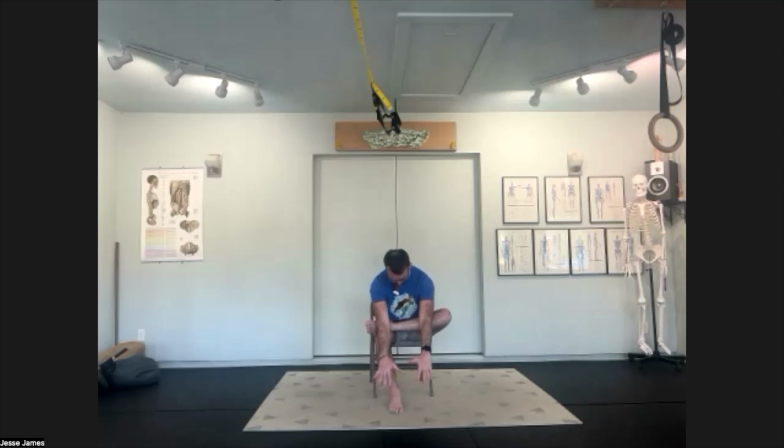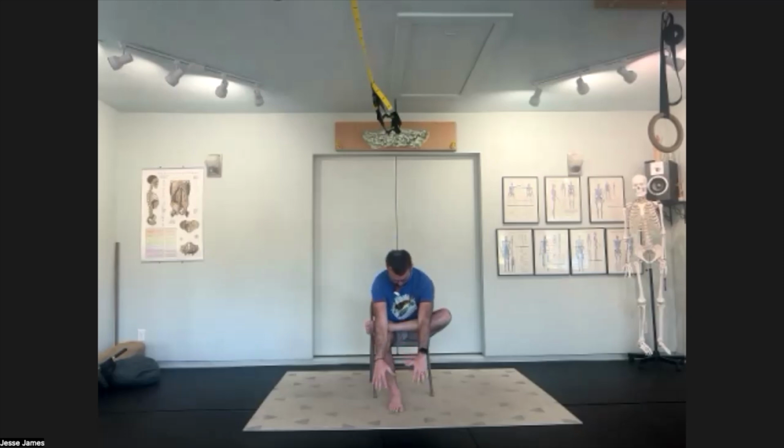So again, inhale, allow that knee to lift. Exhale, reach to the floor as we add our fold. Again, I want to notice, how does it feel on this side and how is it different on this side than it was on the other side?